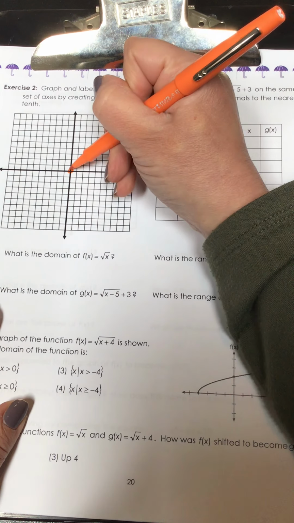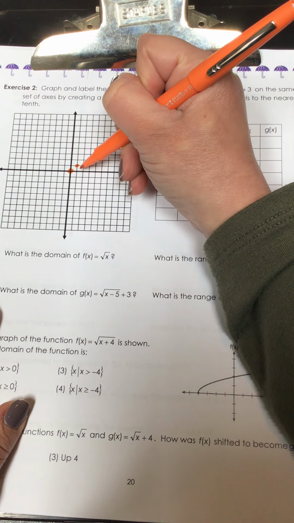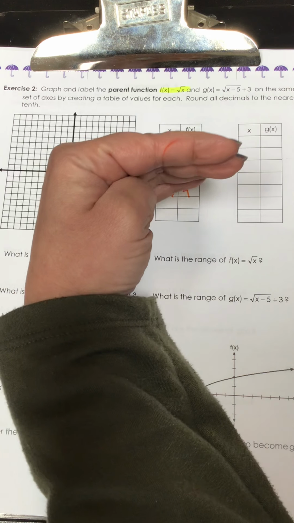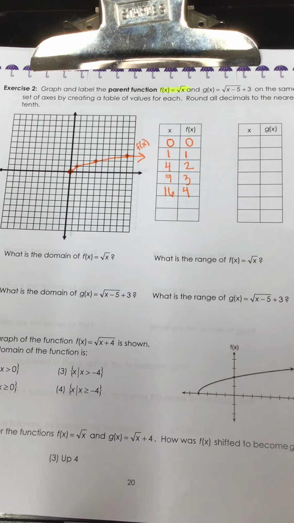That's as many nice points as I'm going to get here. And again, it's a curved graph, and it does have an arrow on the end. This is like if I took a parabola, got rid of half of it, and turned it on its side. That's what shape we're talking about here with a square root graph.